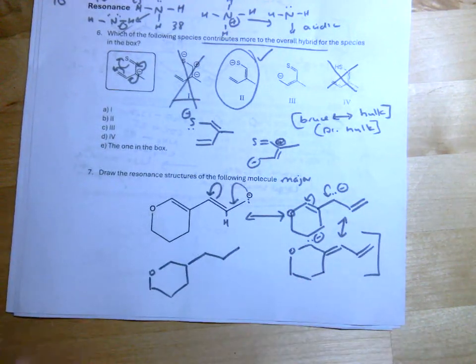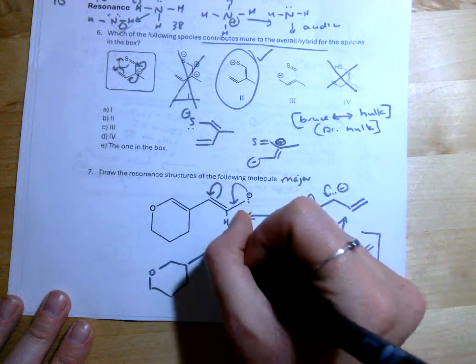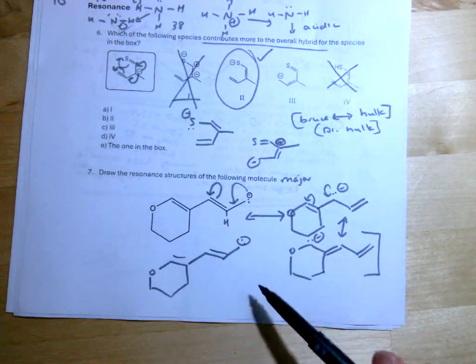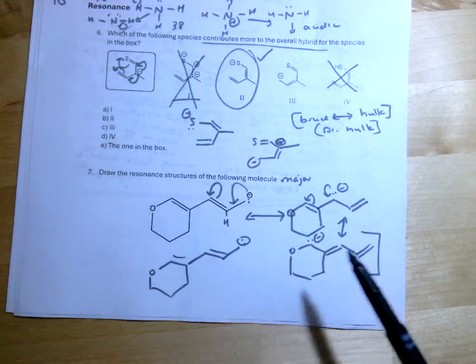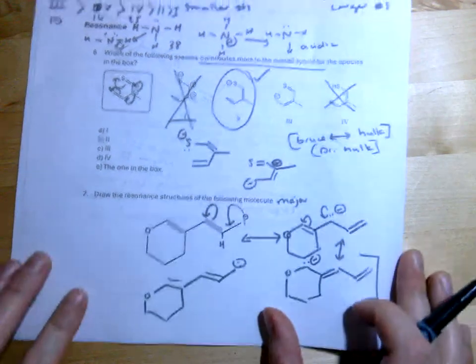And a good hint to look for things that you could add or break bonds is if there's lone pairs or if there's double bonds. A lot of times double bonds can be broken or lone pairs can become bonds as long as something else can be broken. So that's kind of what you have to look for.